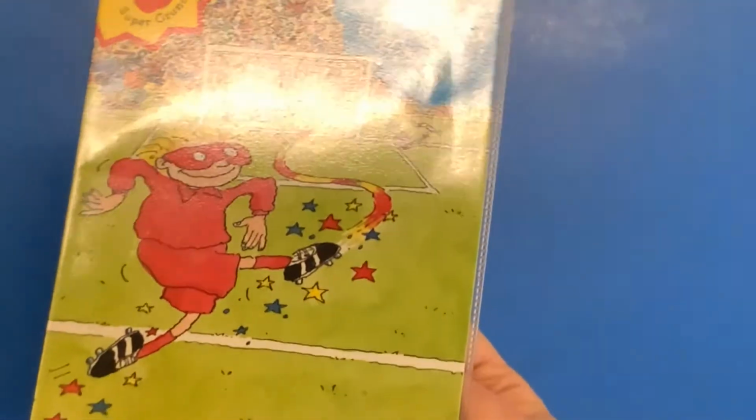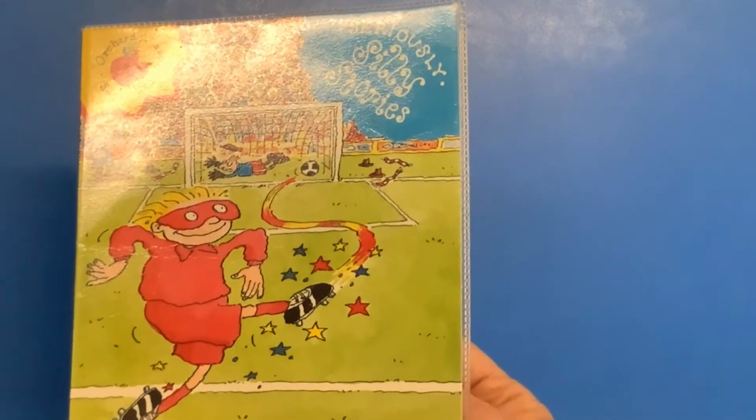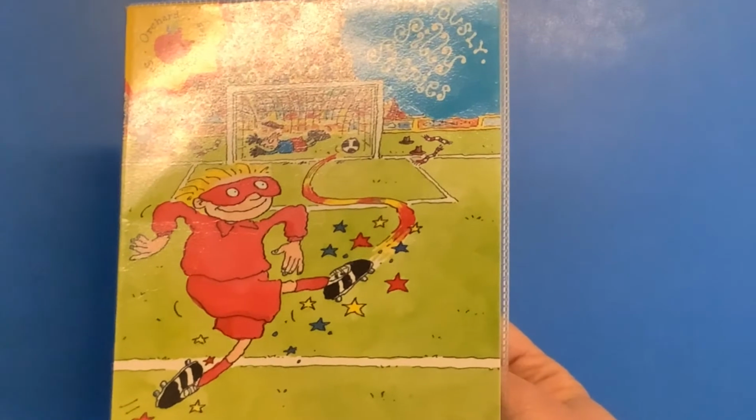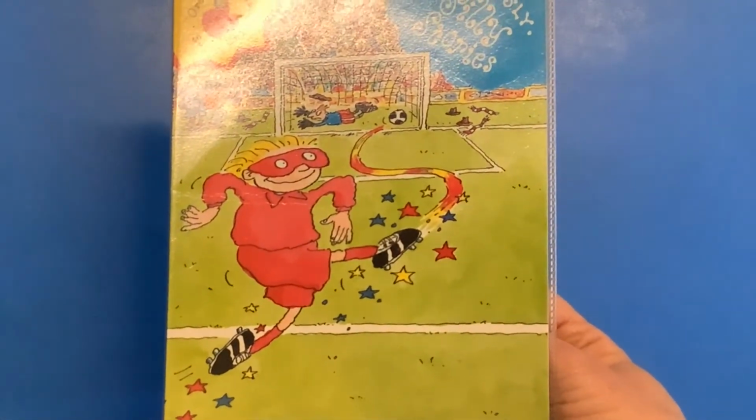Now in The Iron Man, there aren't actually that many sentences with speech in at the beginning of the story. So I thought we'd go back and have a quick look at an old favourite of ours from last term, Cinderboy, the twisted fairy tale all about Cinderboy who scores the amazing gold. Let's see if we can spot some inverted commas marking the speech in this part of the story.